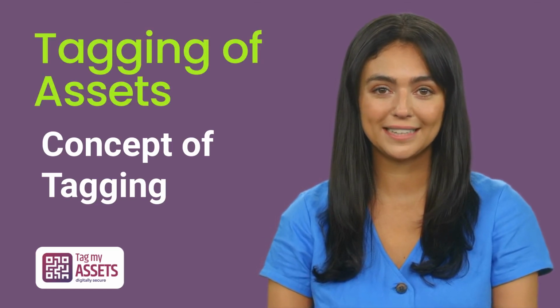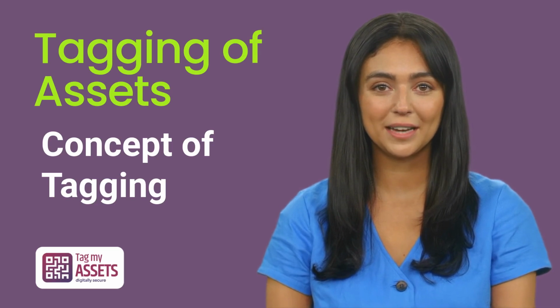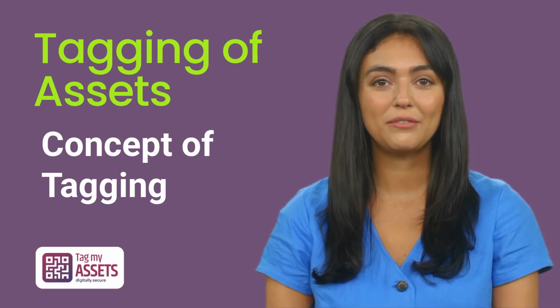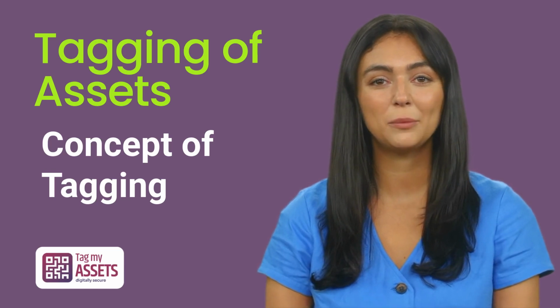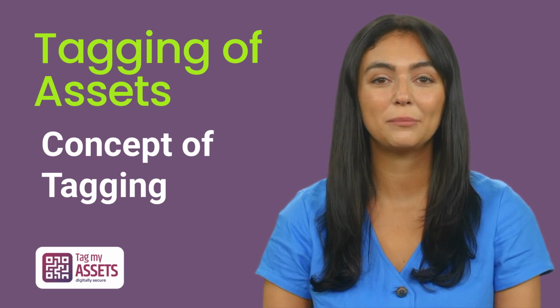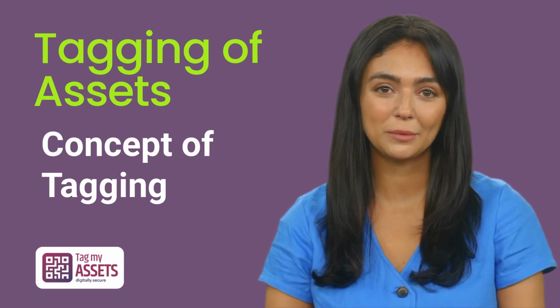Today, we will be discussing the concept of tagging. In general, tagging refers to the act of labeling assets. However, before we delve into the topic, it is important to understand what these assets are and the various types of tags that can be used to label them.